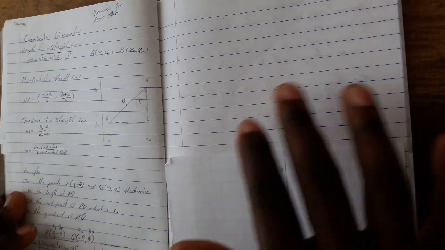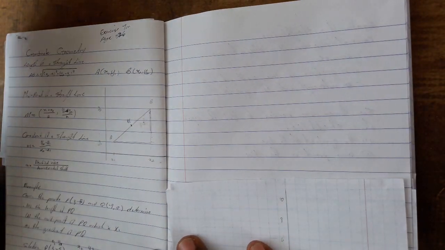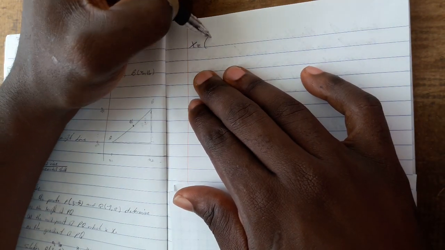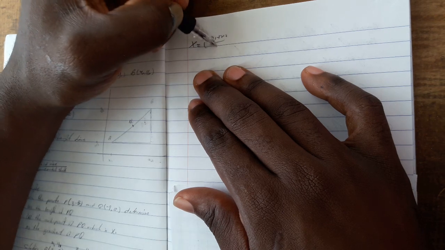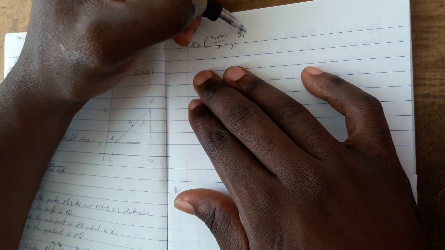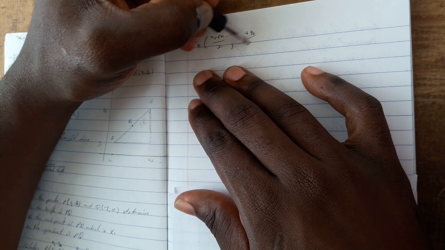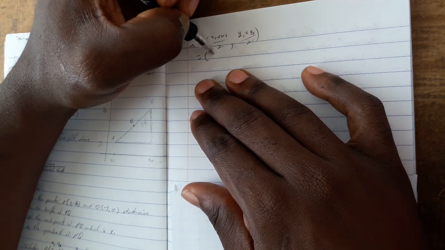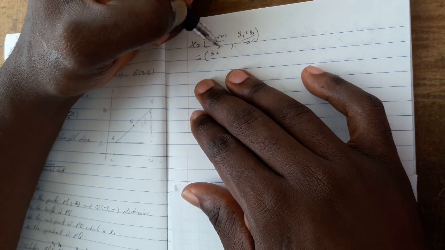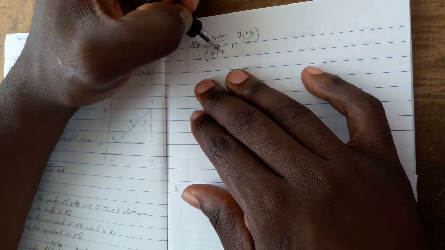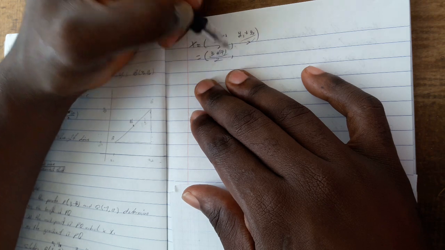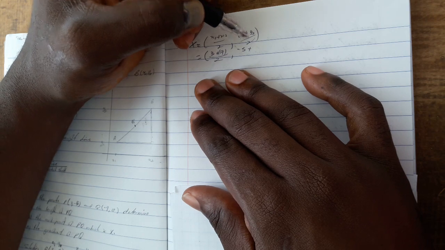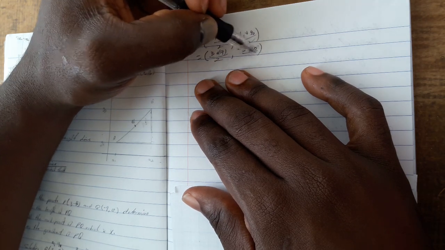Let's find the midpoint. So midpoint is given as M, and that is equal to x1 plus x2 divided by 2, comma y1 plus y2 divided by 2. x1 is 3 plus x2 is minus 9 over 2. y1 is minus 5 plus y2 is 10 over 2.